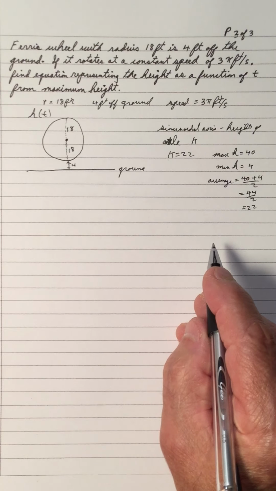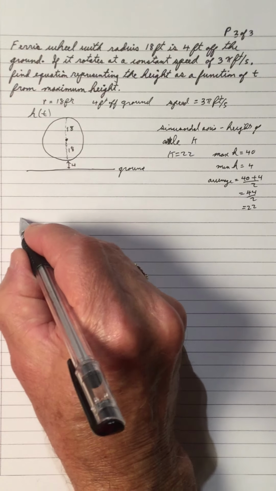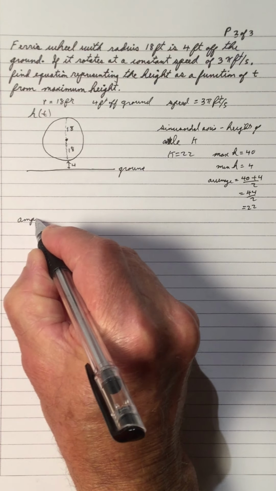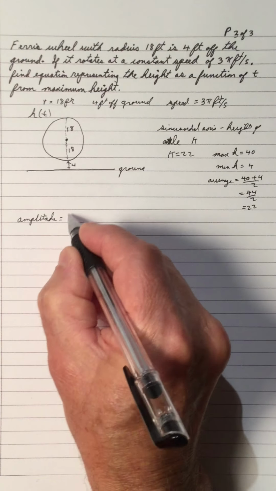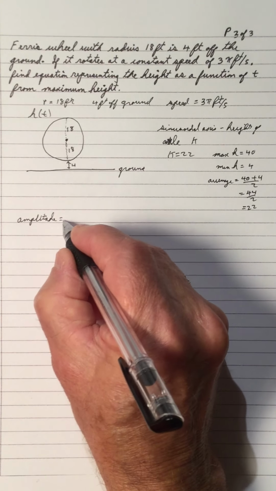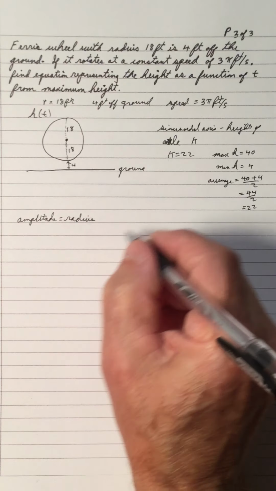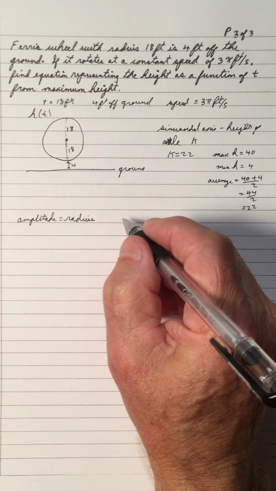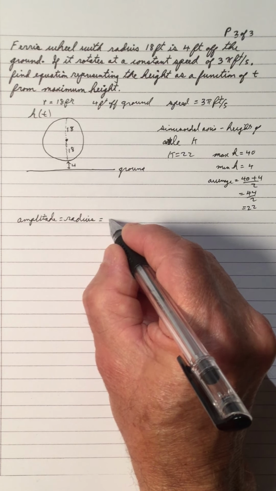Okay, now let's get the amplitude. The amplitude is the radius. When I think about a Ferris wheel and amplitude, the radius is what keeps changing as time goes by. And the amplitude is the A.